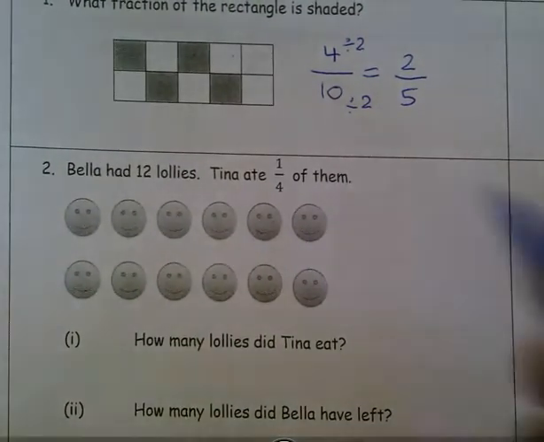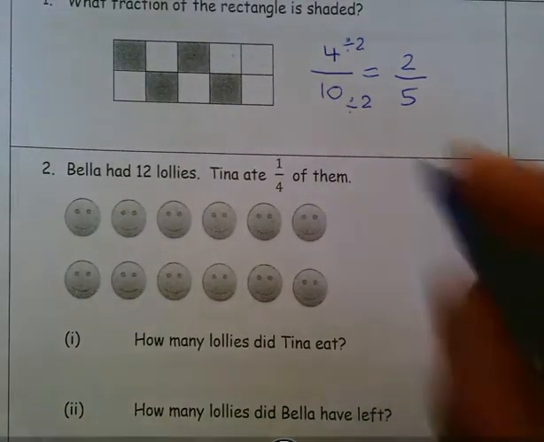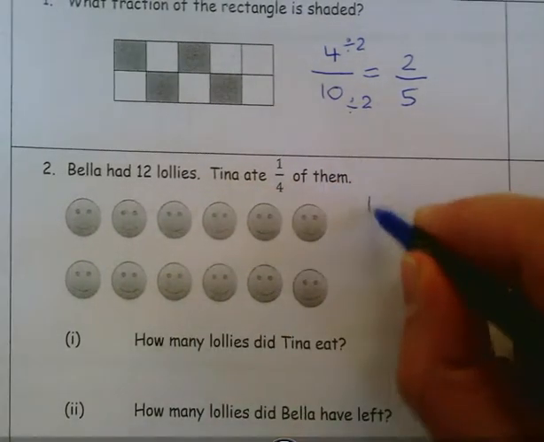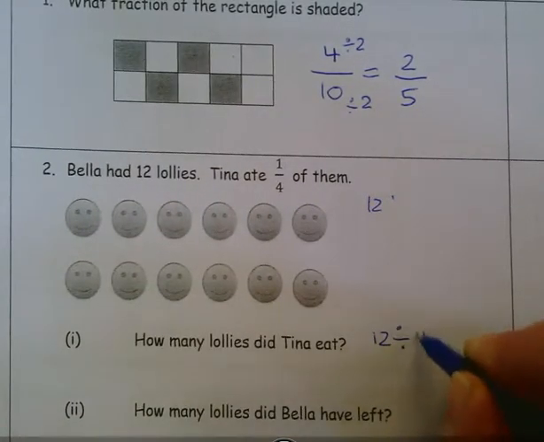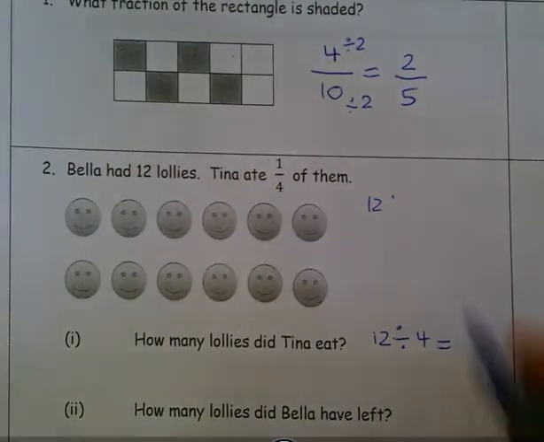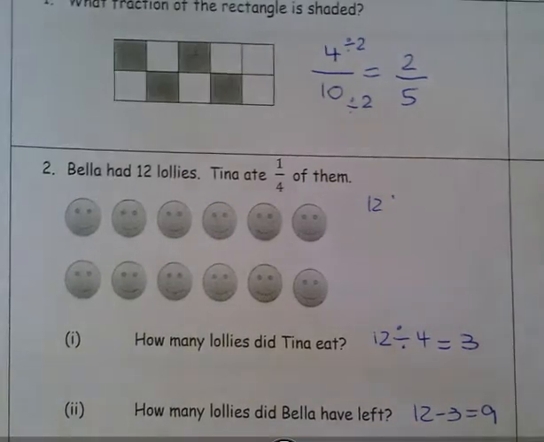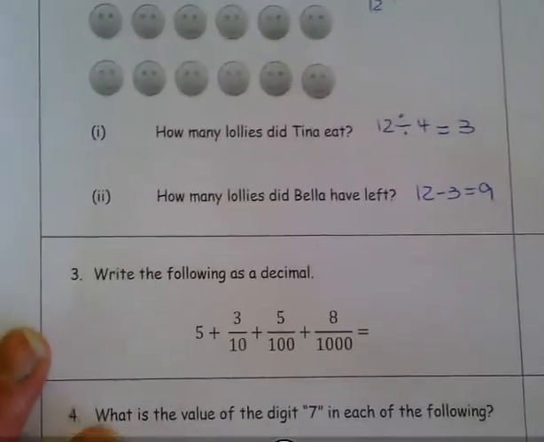Okay, the next question. Bella had 12 lollies and she ate a quarter of them. So how do we find a quarter? It's the same as dividing by 4, or you could just break this up into 4 equal groups. So how many did she eat? You would divide by 4 to find a quarter. So she ate 3, and how many are left? Yeah, 12 minus 3 is 9. So girls, these would be like level 1s, sort of, okay?